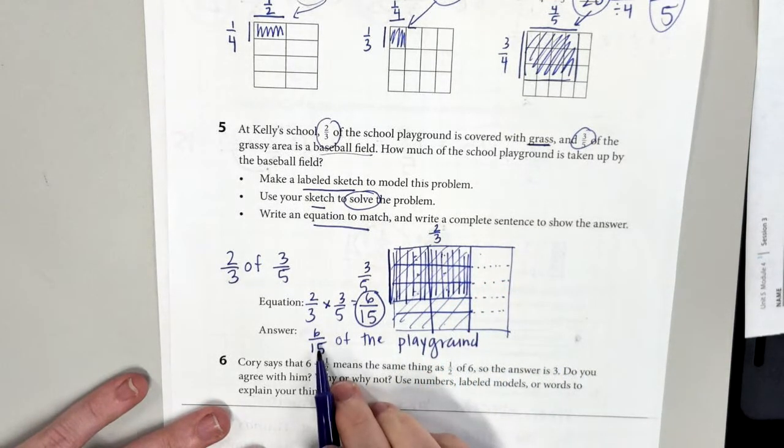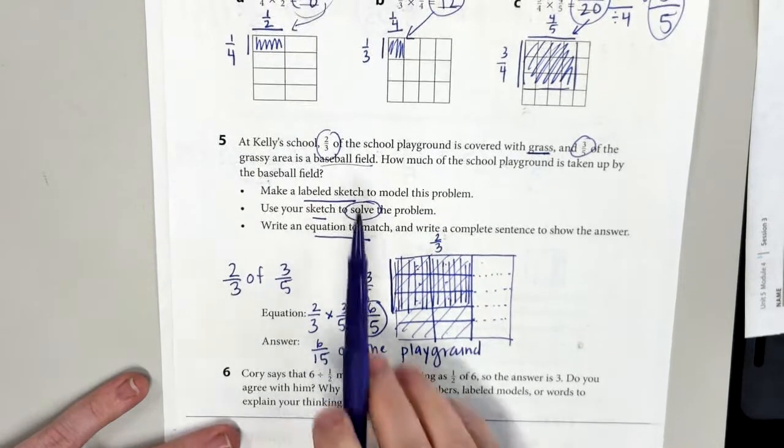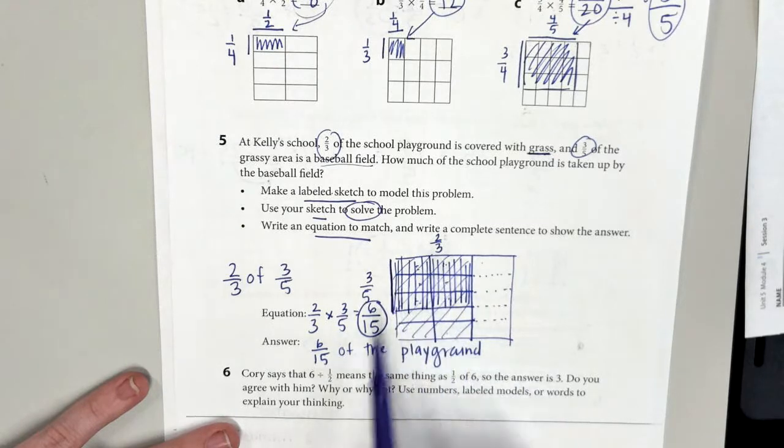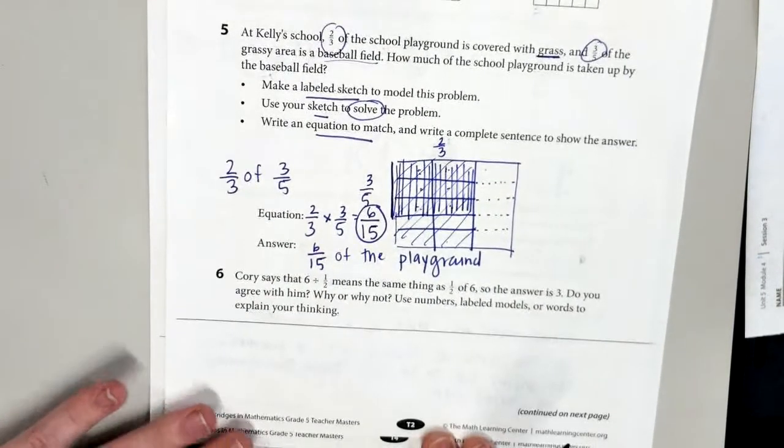I could also simplify this if I want, but I'm going to make sure. Did I make a labeled sketch? Yep. Here's my sketch. It's labeled. Did I solve the problem? Yes. And did I write an equation? Yes, it looks good. All right, number 6.